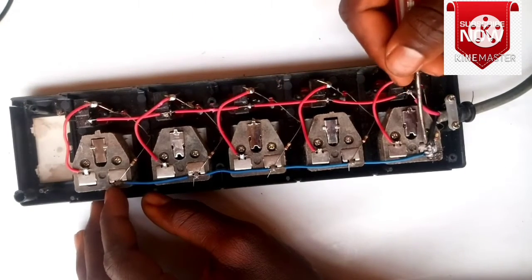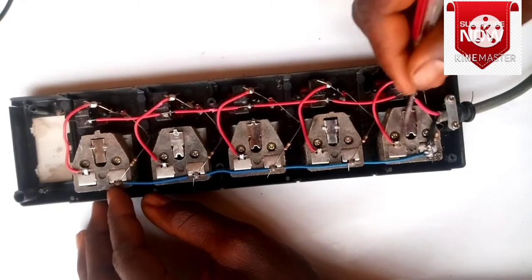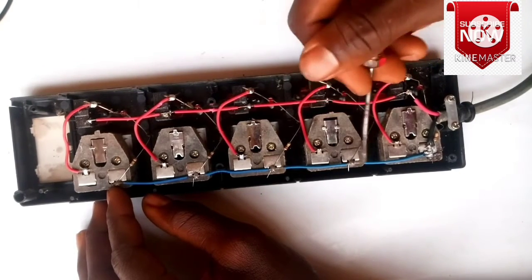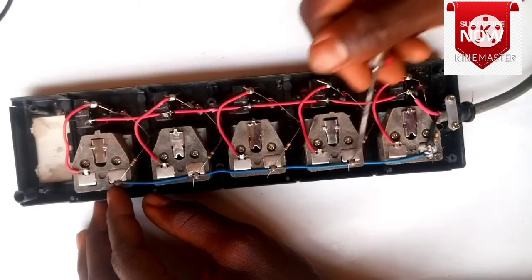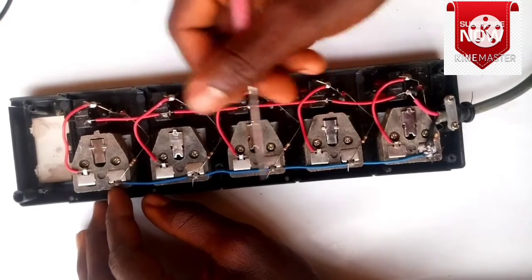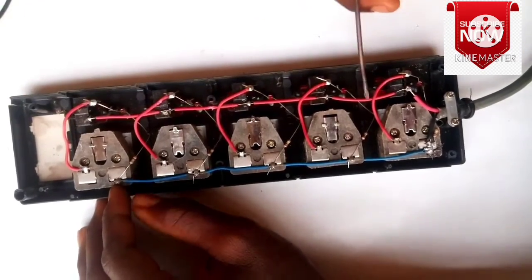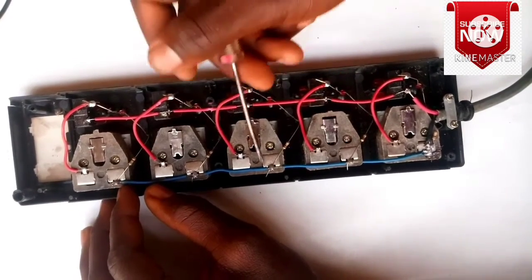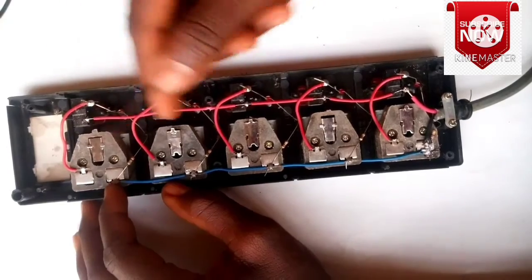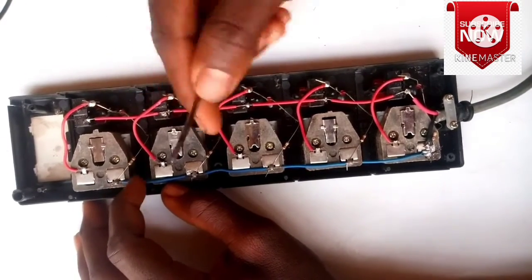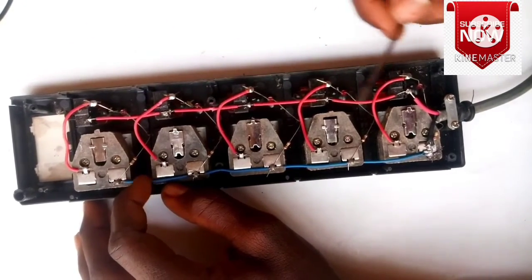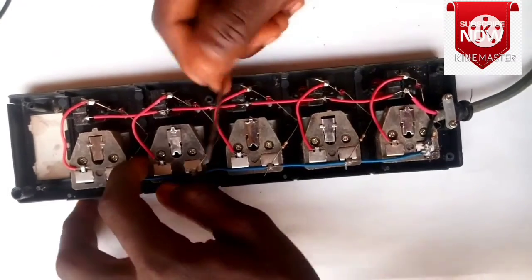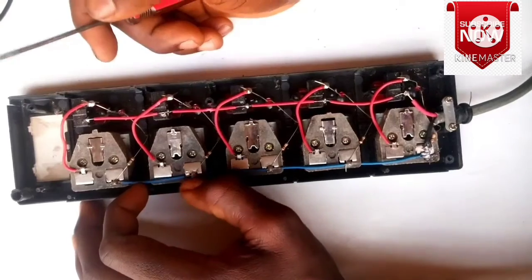You can see that the neutral point here is on the right side of this output point here, and you can see that the next neutral wire is on the right side of this point here. So it should always be on the right side. And for the live wire, you can see that it's always on the left side. So we have to make sure of this. We have to take advantage of the difference in color. You can see that the color of the wire is different. We have to make sure that it tallies, or else there might be a short circuit.